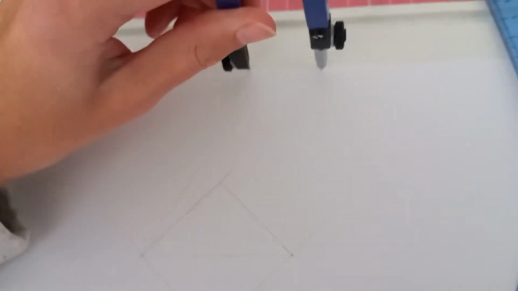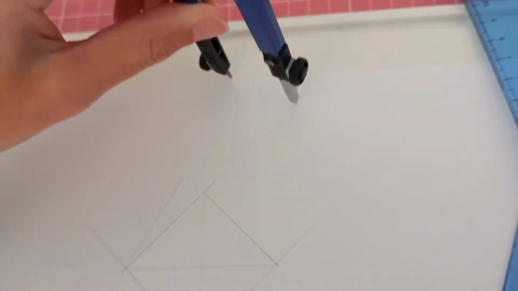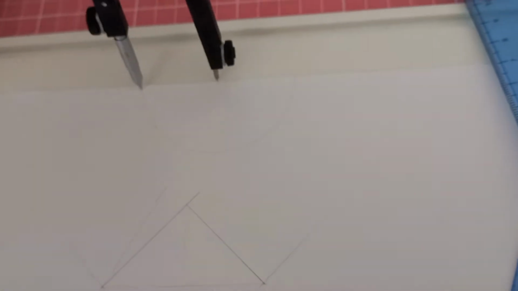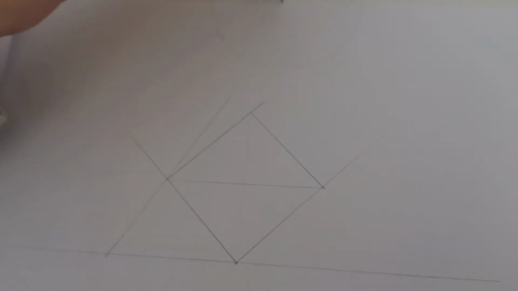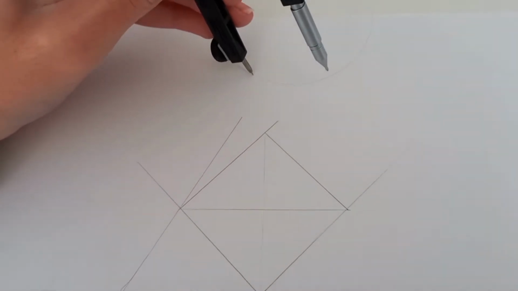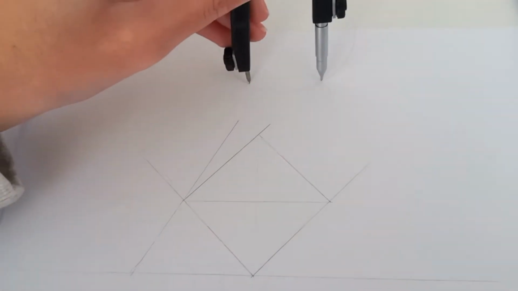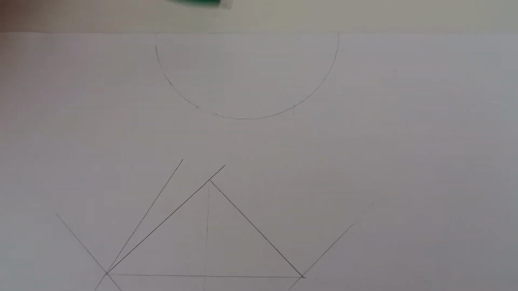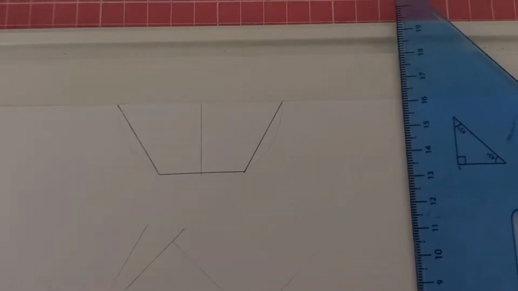You're going to stick it at the top of your page, and from there we're going to stick our hexagon in. So I'm just going to get the points to get our half hexagon, and then we'll get our measurements and continue. Okay, and it will look like this.